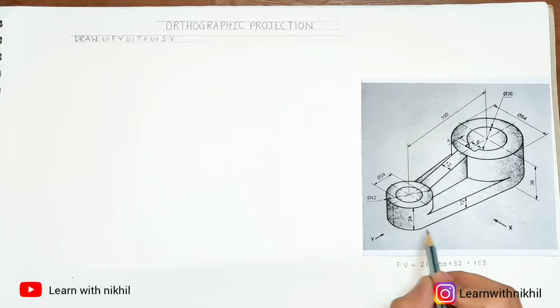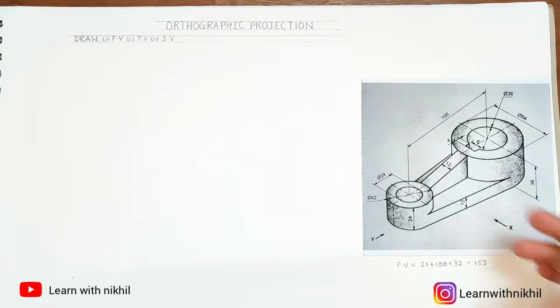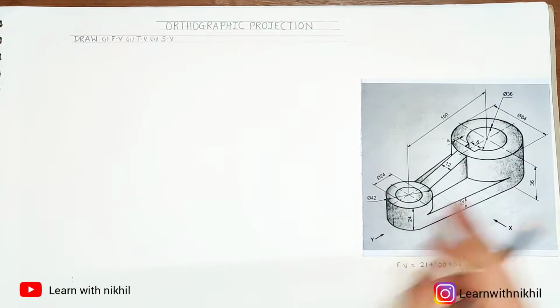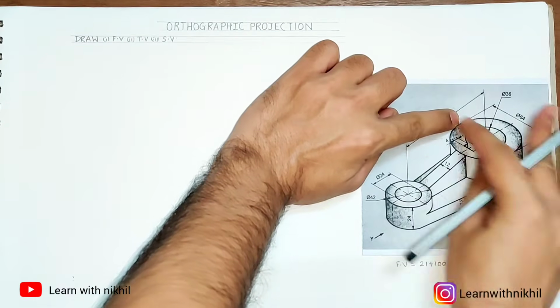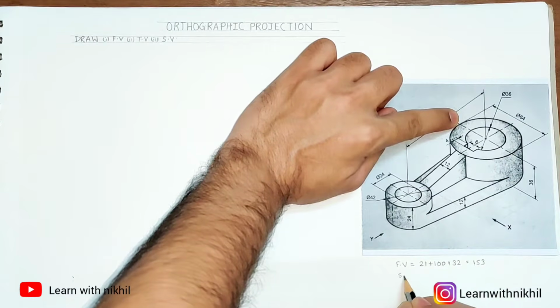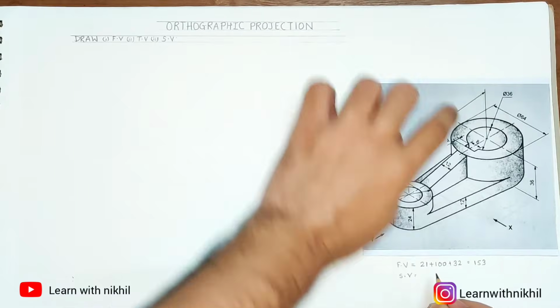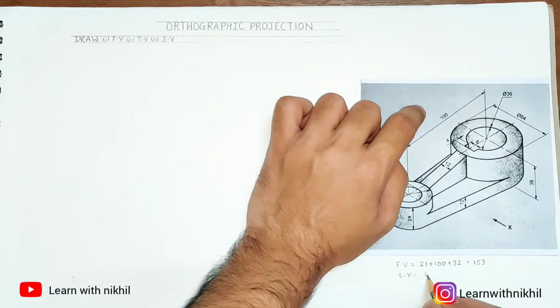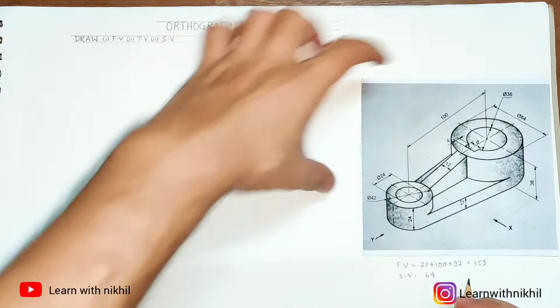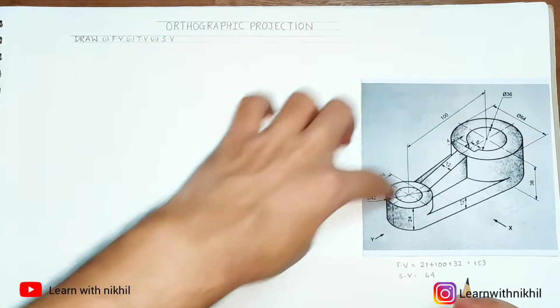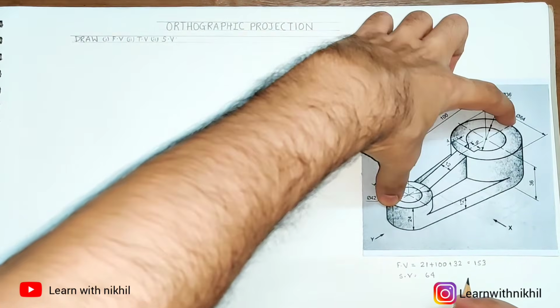Now for the side view, the total width will be the diameter of the bigger circle, that is 64. So total width or the space for the side view required will be 64 millimeter. And this is the top view.